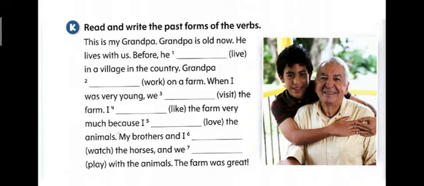That's correct. Grandpa on a farm, work. Work? No. It doesn't end with E, so we put ED only. Grandpa worked on a farm. He worked on a farm.